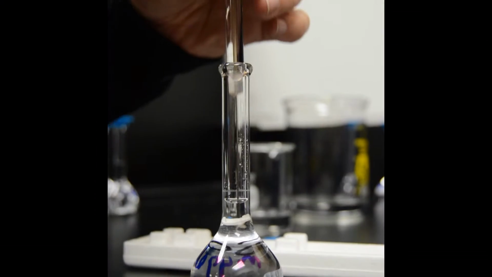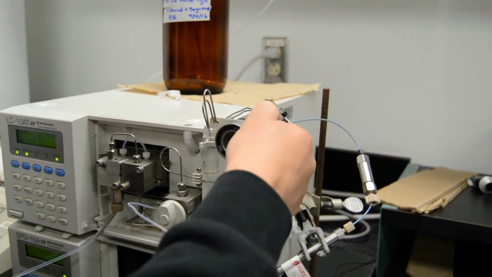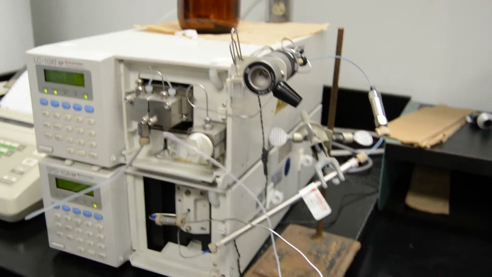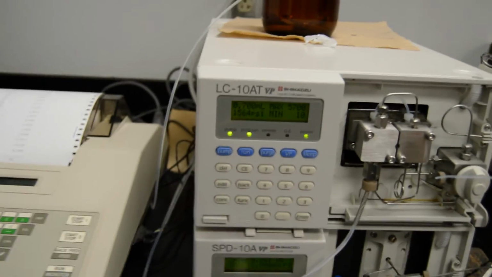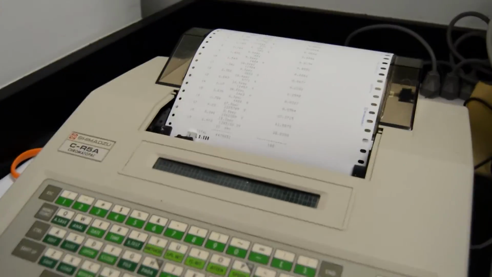Once the sample has moved through the column, it reaches a detector, which is set to a certain wavelength, where the data is then transferred to the peak integrator. The peak integrator forms a chromatograph of the sample. The sample is then discarded in a waste container.